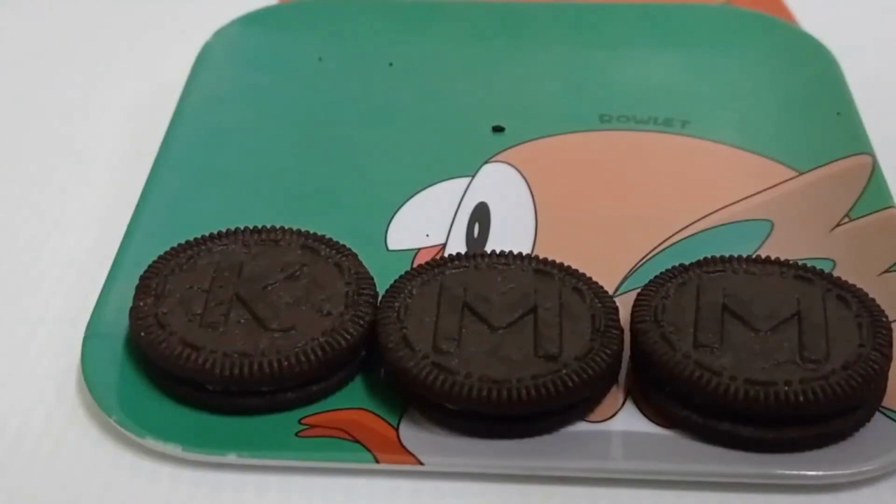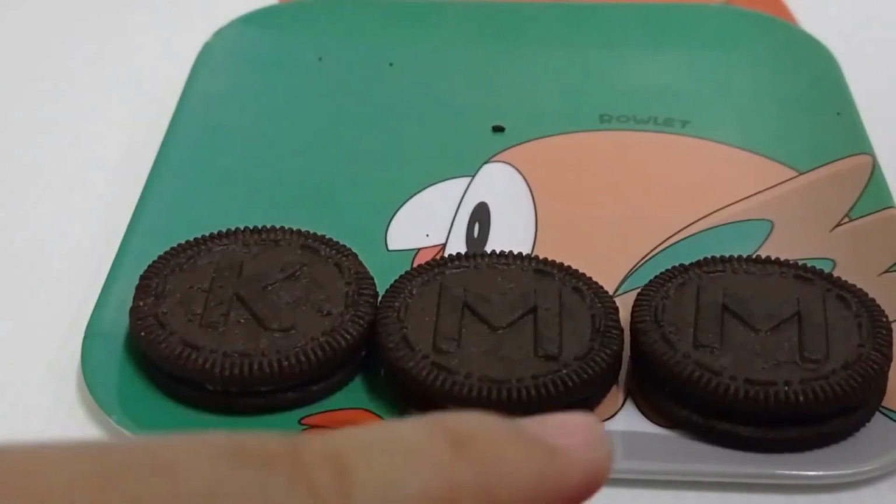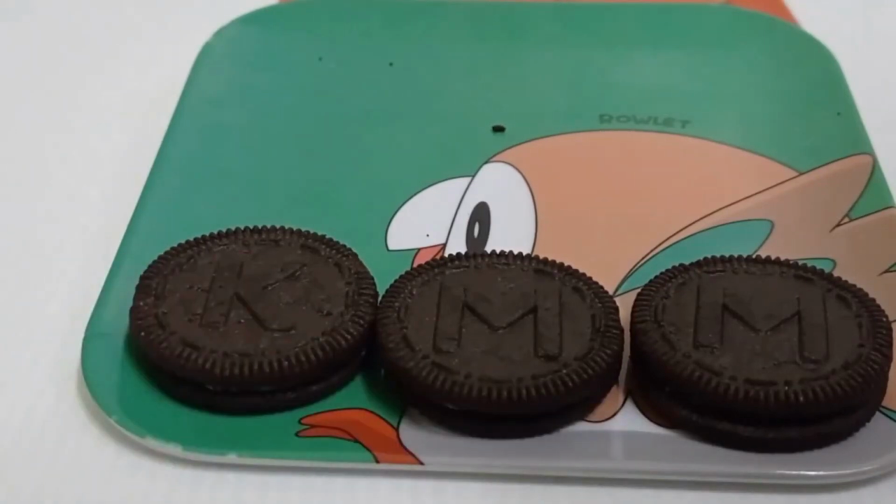Alright, guys. So next, what we are going to do with these 3 Oreo sandwich cookies, 1, 2, 3. Let's eat them up and see how delicious they are. 12 seconds later. Alhamdulillah, those Oreo sandwich cookies were delicioso. Very, very delicious. Okay, enough with the cookies. Enough with the Oreos.